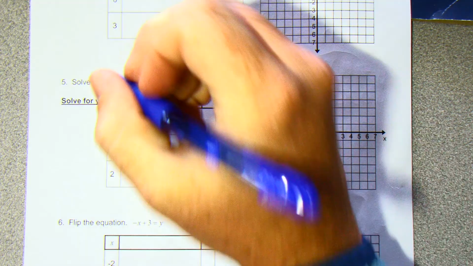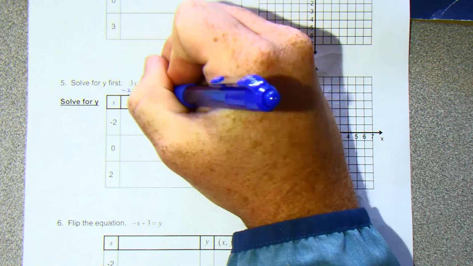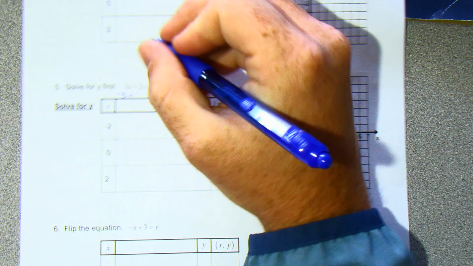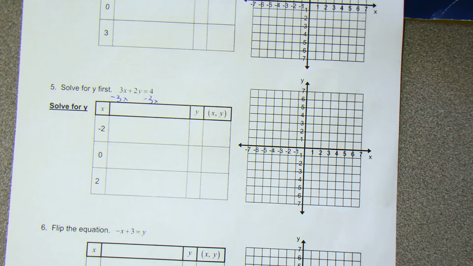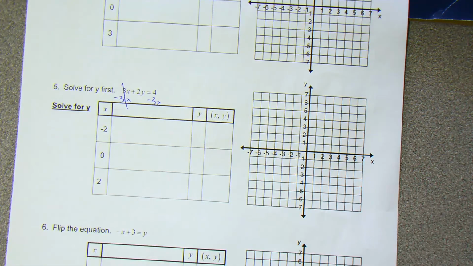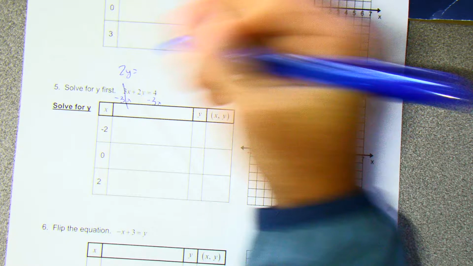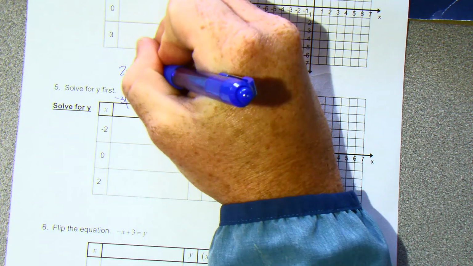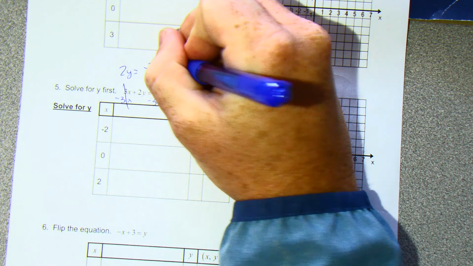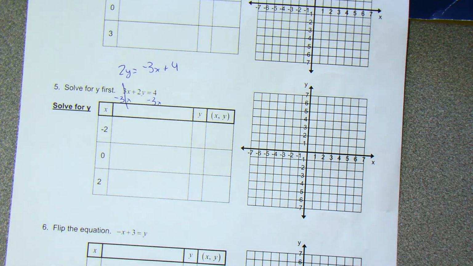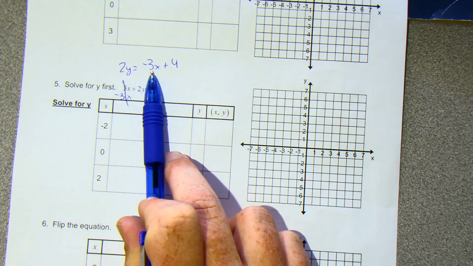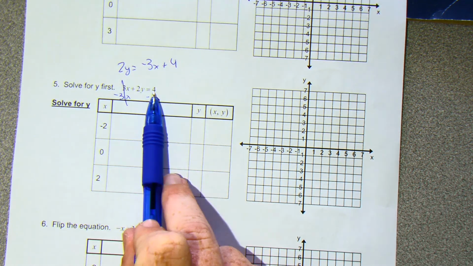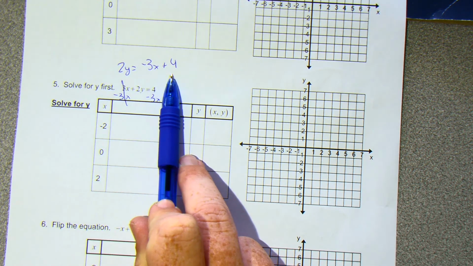So again, we're going to subtract this 3x to move it to the other side. So now what I'm left with, these cancel out, right? I'm left with 2y equals negative 3x plus 4. The reason it's negative 3x is because I subtracted this 3x, and we always have to put our number with a variable before our constant. And this is a positive 4, so it ends up being plus 4.